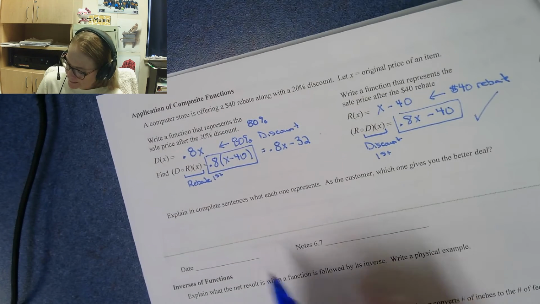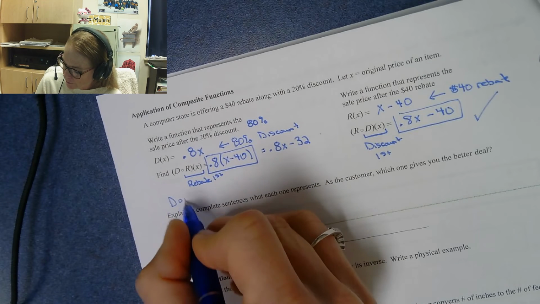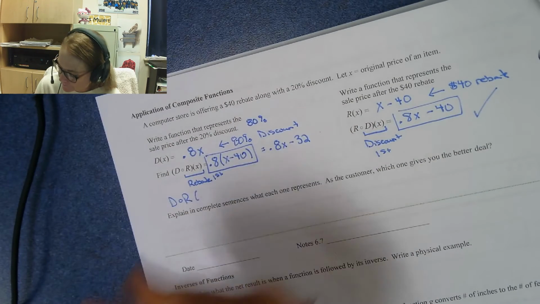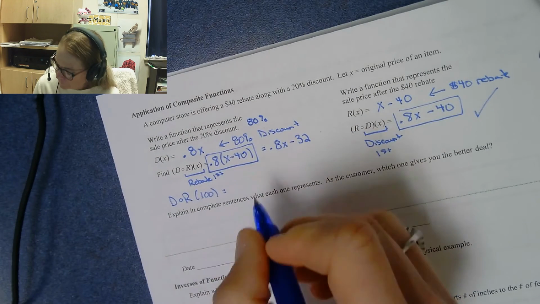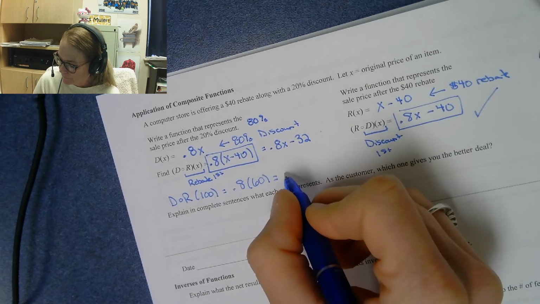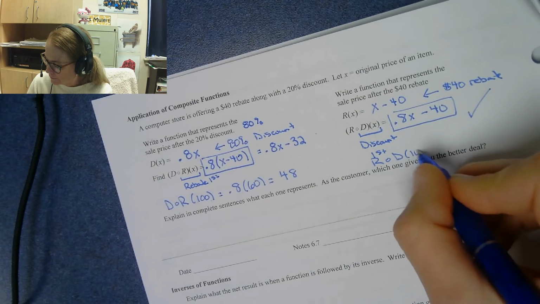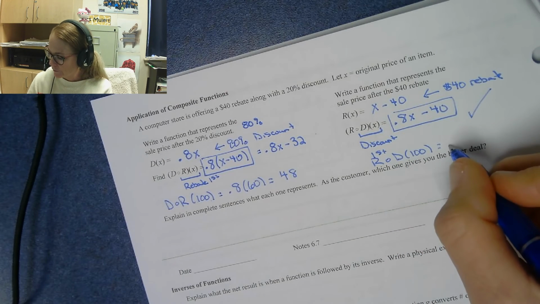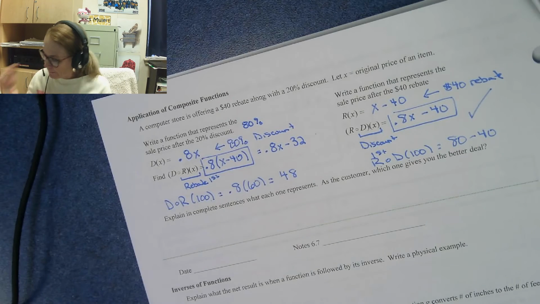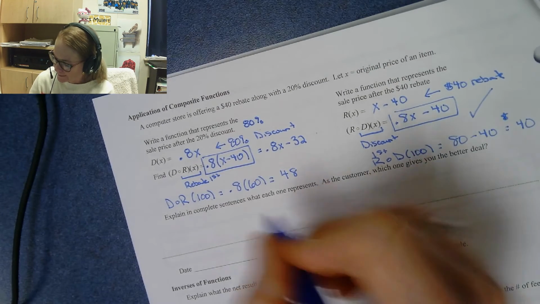So just watch how it plays out if you were to plug in some numbers. So if you said D of R of X of 100, let's put 100 in. I know a computer's not 100 bucks, but that's just for the sake of ease of numbers. Let's do 100. You're going to do the rebate first of 60, and this would be 80%. So 48 bucks. Over here, if you did R of D of 100, you're going to do the discount first. So that's 80 bucks, a lower starting price before the rebate, and you're going to pay 40. So that's the better case.